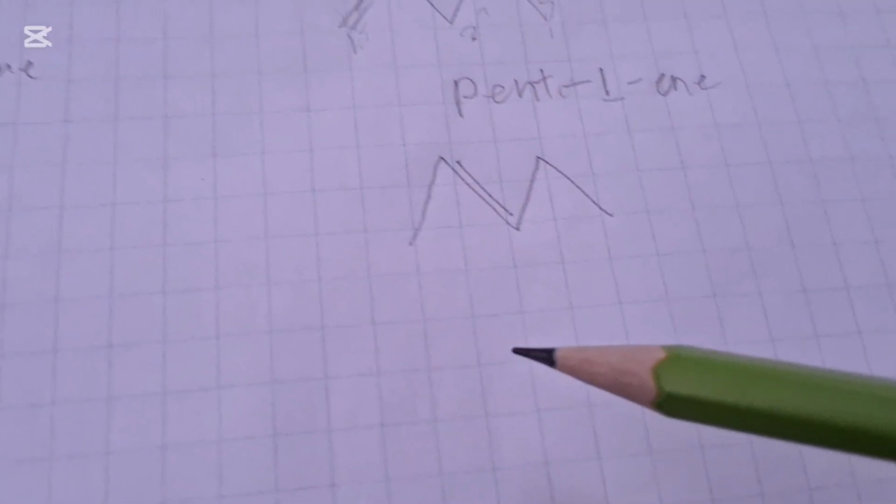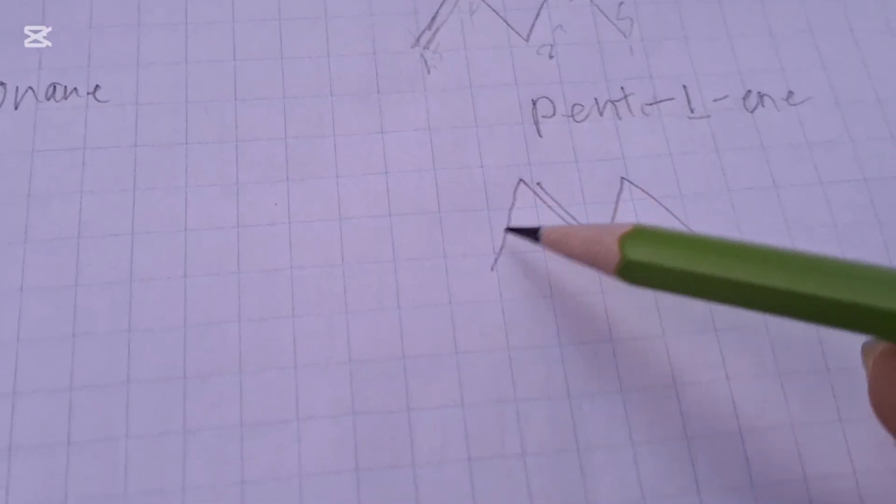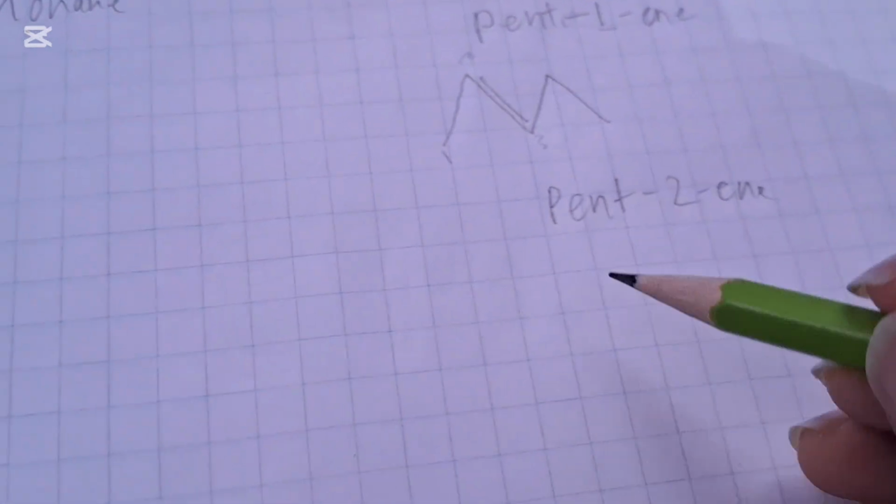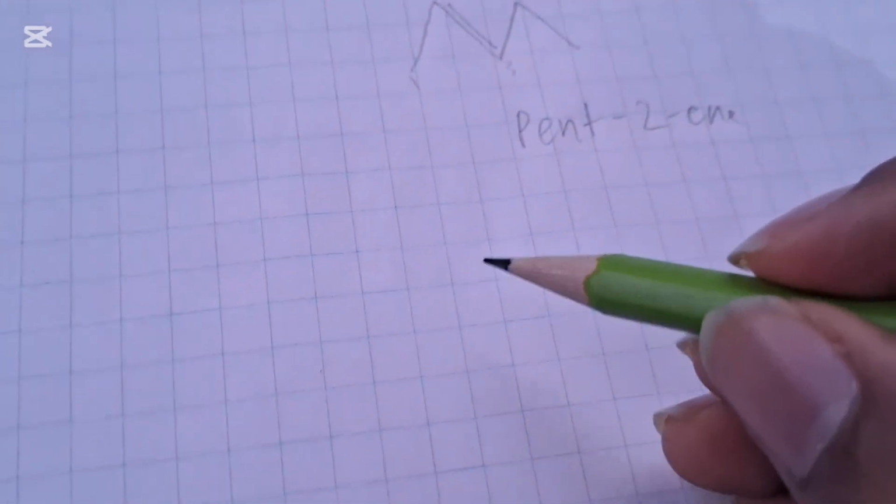Okay, so here's the thing. It's 1, 2, and 3. It's between 2 and 3. So it's pent-2-ene, right? Look how easy that is. Look at how easy it is.